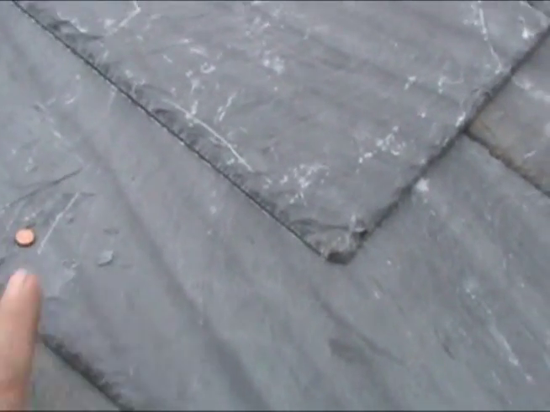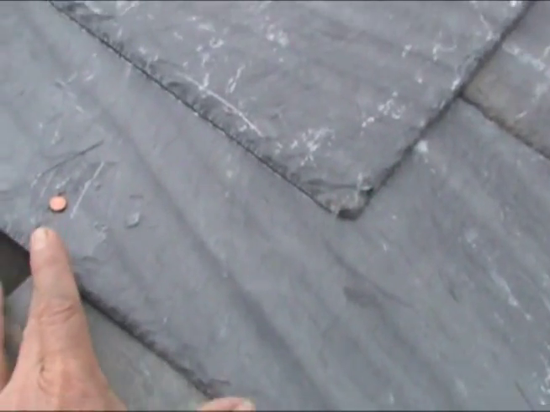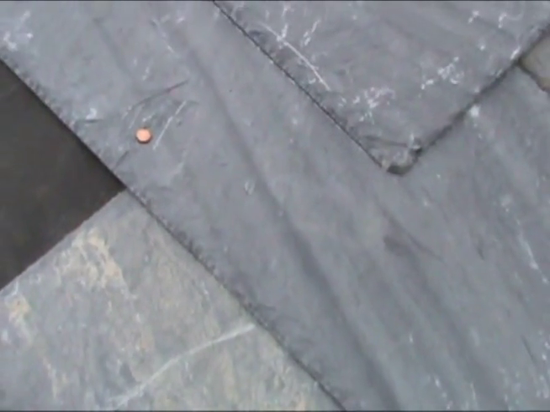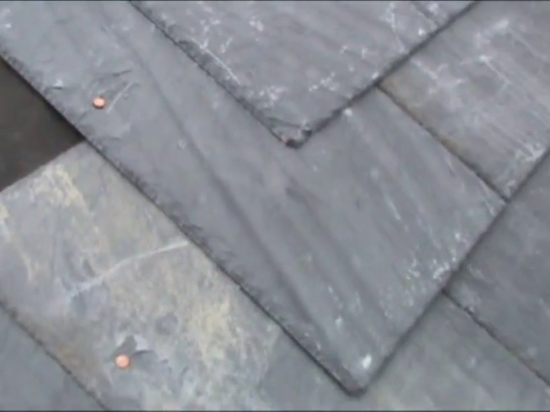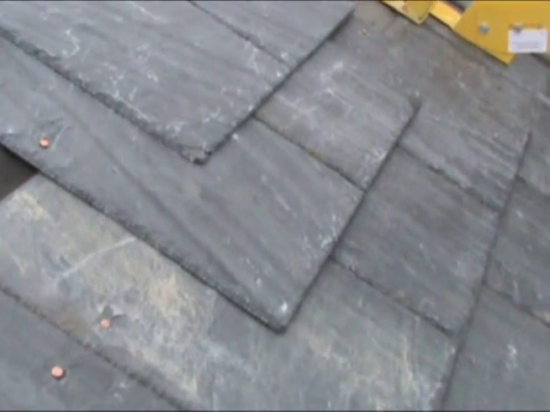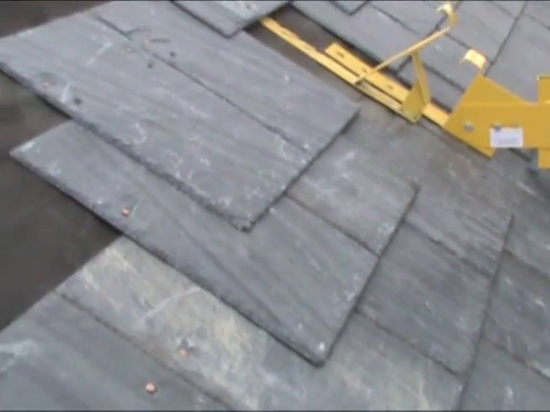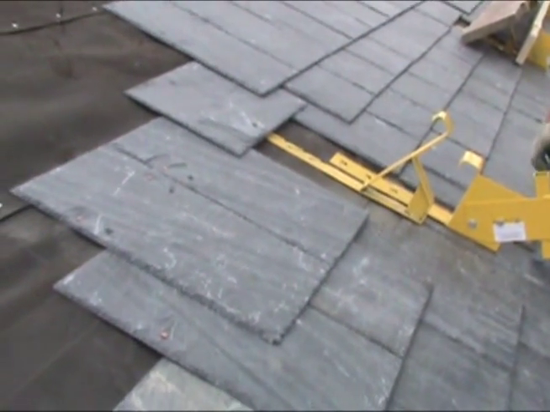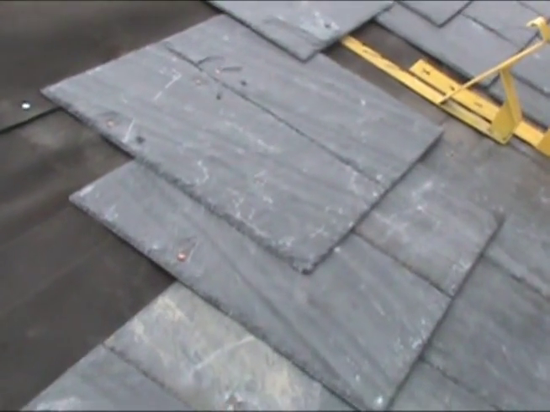And here you can also see the top of the slate coming across. You've got 5 inches of headlap right there. If you don't get this right, you've messed the roof up. There's no solution, no correction. You have to take the roof all back off and re-chalk it and do it all again.